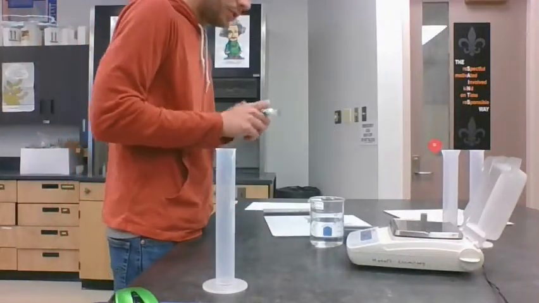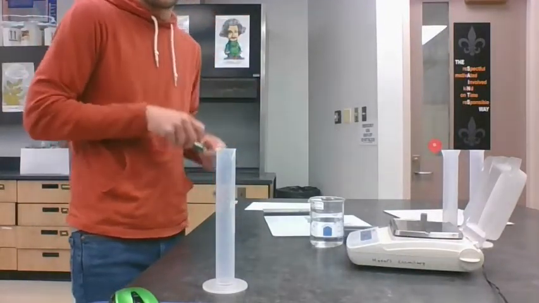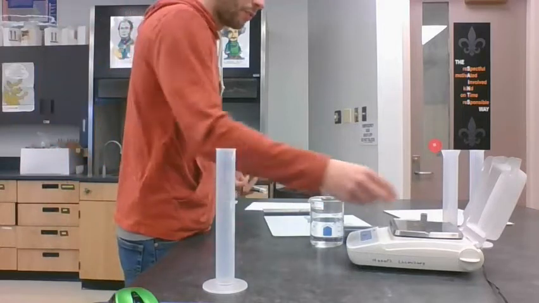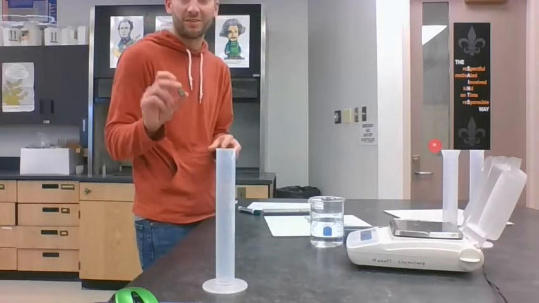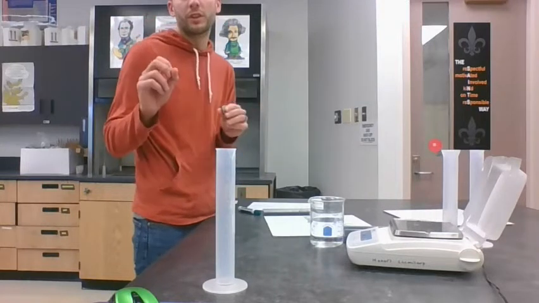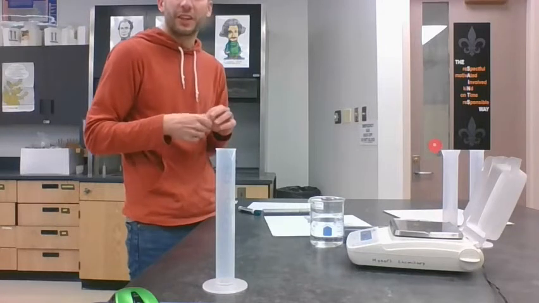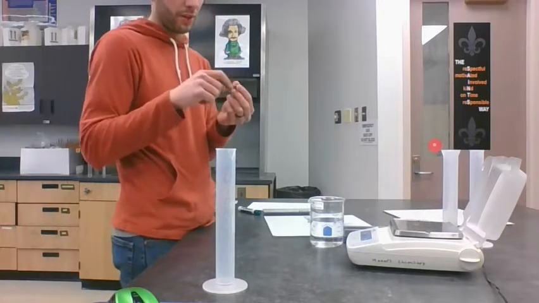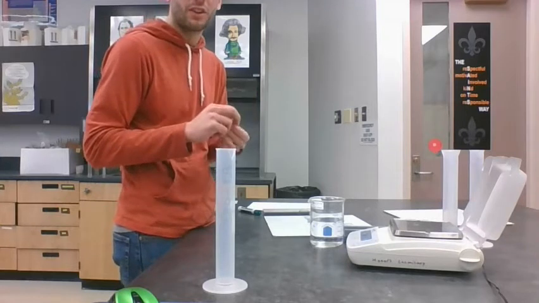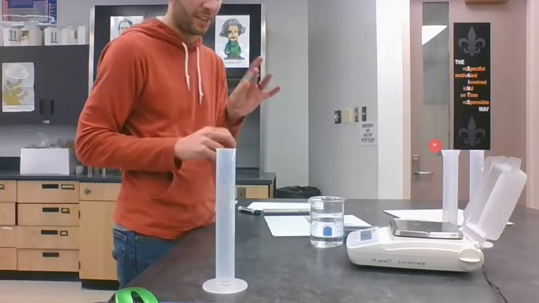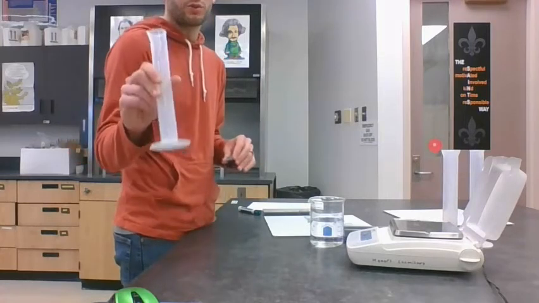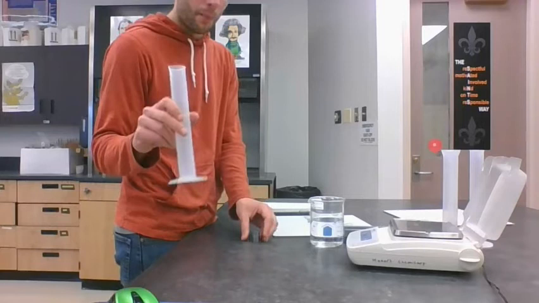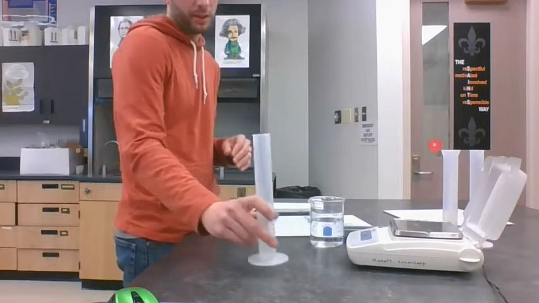And so then we need to figure out what the volume of that is. Now, volume, maybe you learned from math, maybe we could do length times width times height on this piece, or for the cylinder we could figure out the area of the end, pi radius squared, and then times the height. But we don't need to do that. In science, we could use these graduated cylinders instead, and use the water displacement method.